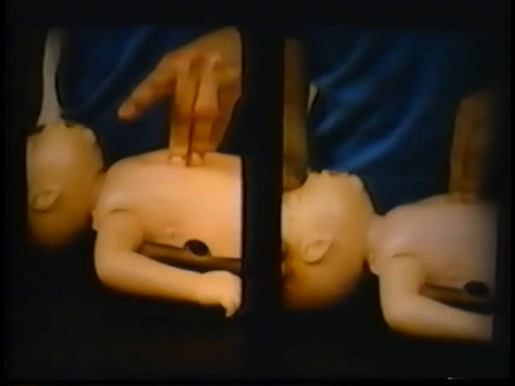Begin compressions using the 2 fingers at a rate of at least 100 per minute. Compress vertically, straight down between 1/2 to 1 inch. Allow the sternum to rise to its normal position after each compression. Do not lift your fingers off the chest between compressions or between cycles.